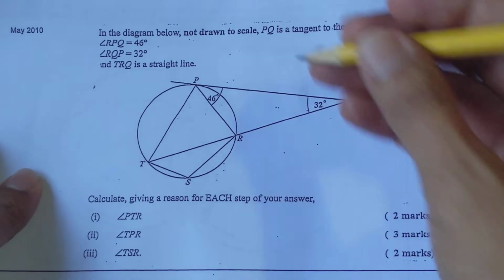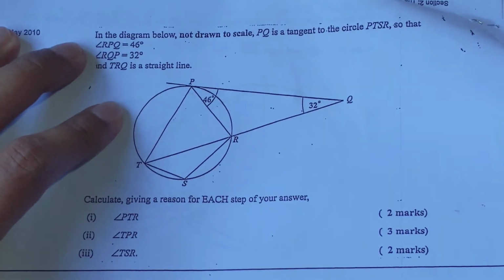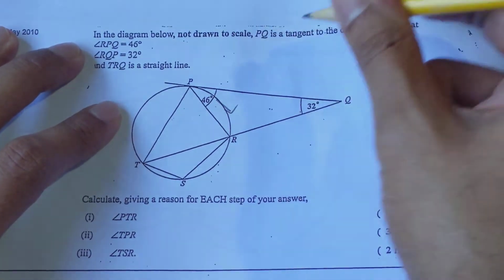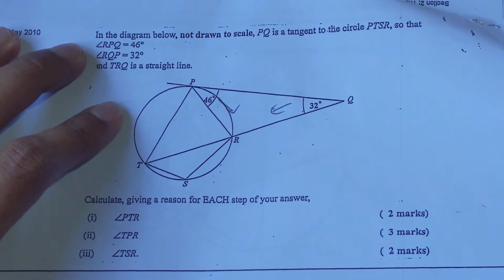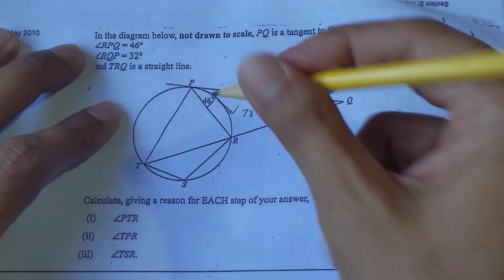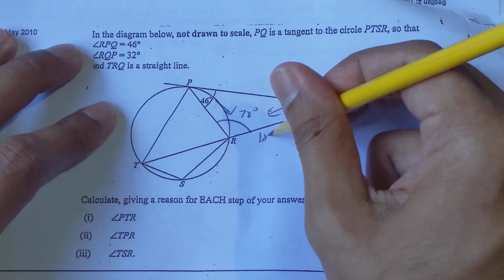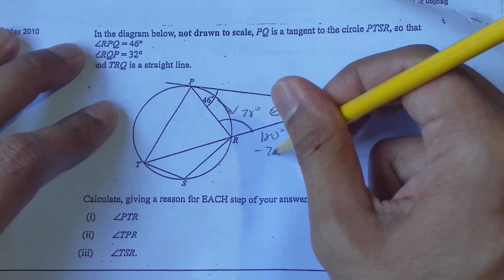It doesn't have to, but if you notice, this is a triangle, and the angles in a triangle must add up to 180. They put up 46, they put up 32. 46 and 32, so far they put up 78. So that means this piece here has to make up the rest of the 180. So here is going to be 180 minus 78.